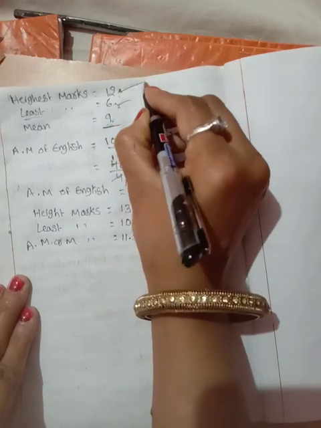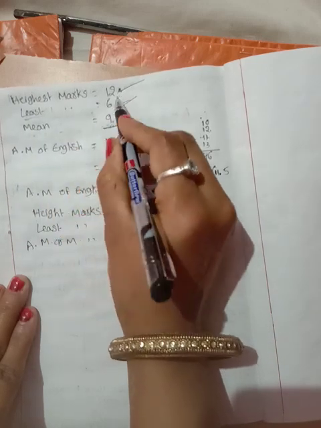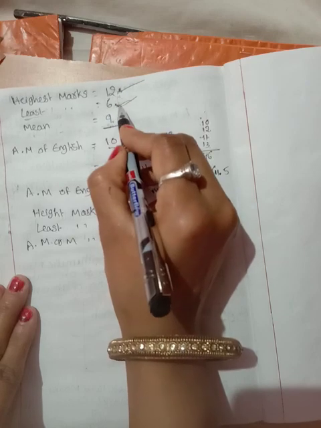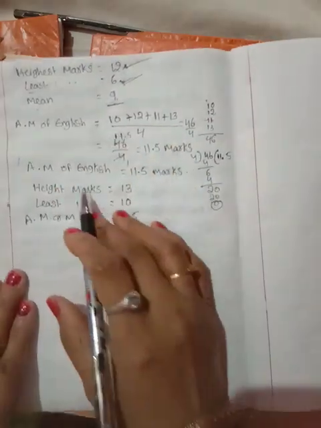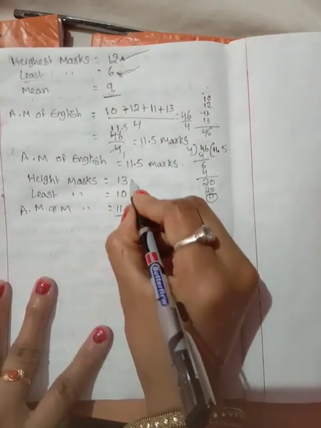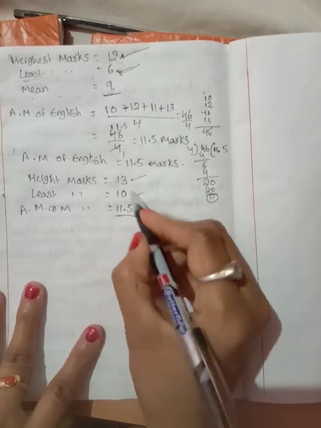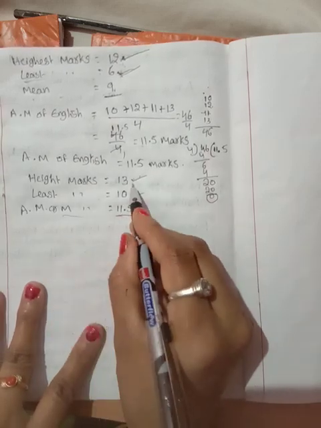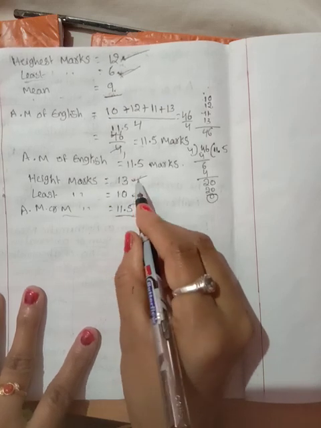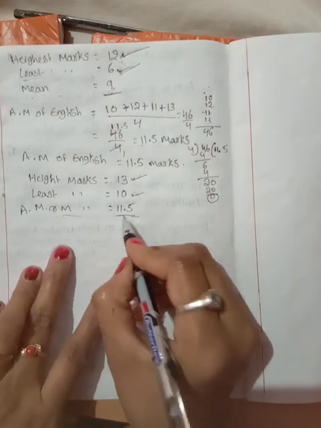This is the highest marks. This is the least marks. Here the mean lies between the highest and least marks. Is it correct? Yes, it's correct. Let us take another subject also. This is also an arithmetic mean. So observe the highest marks and the least marks. The mean is always between the highest and least marks in that list of observations, like a list of the marks.